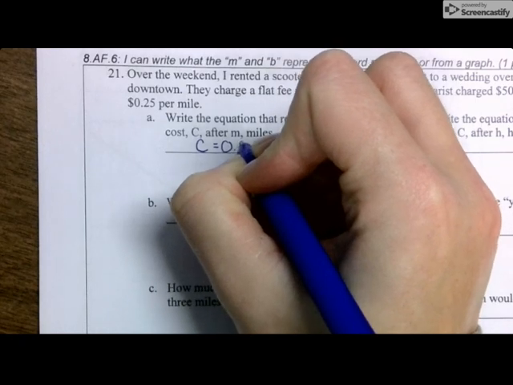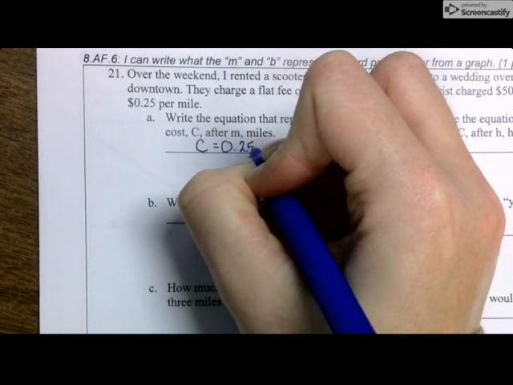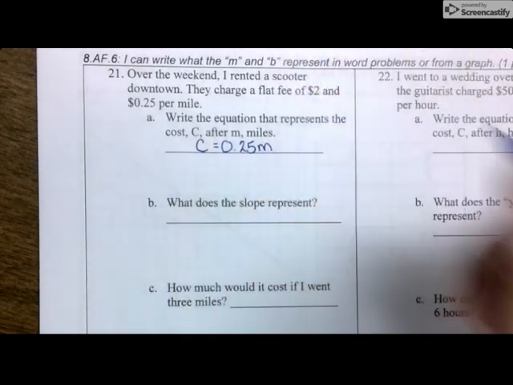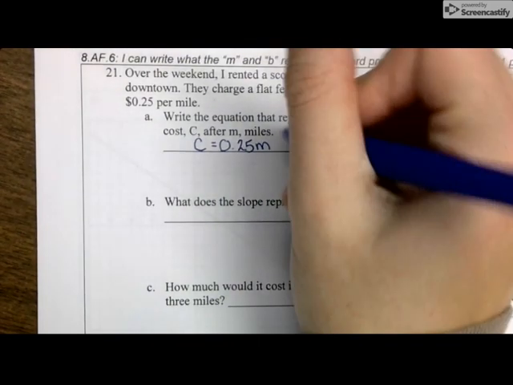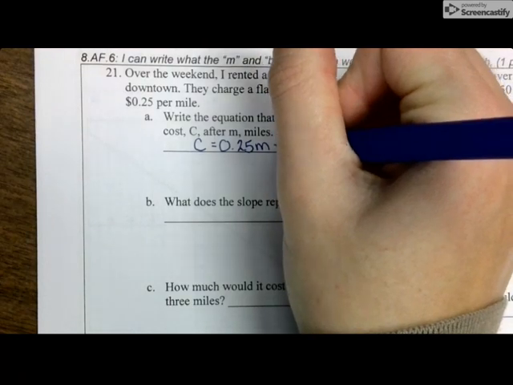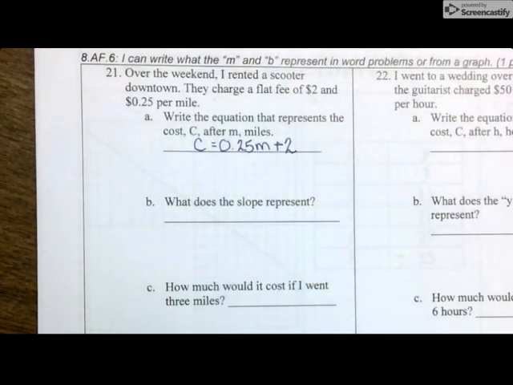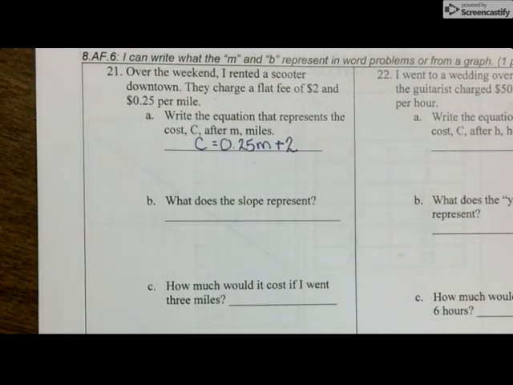0.25 is next to per. Remember that per, each, things like that, typically needs to go next to M or next to X, plus a flat fee of 2. Then it says, what does the slope represent?